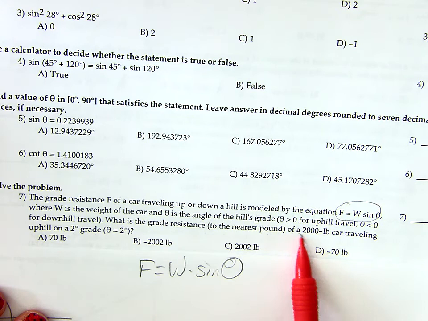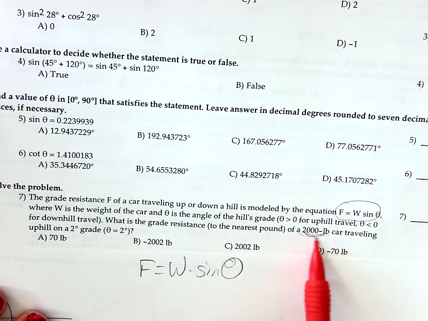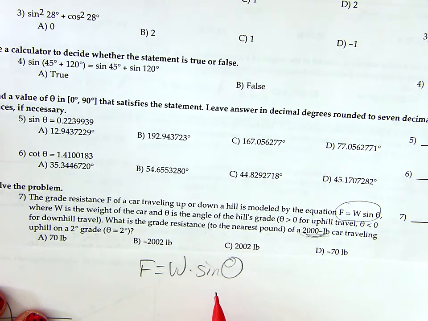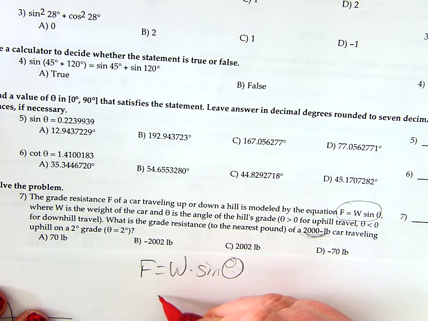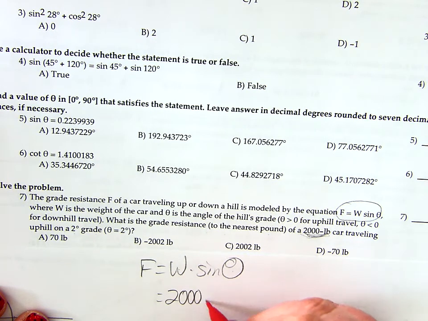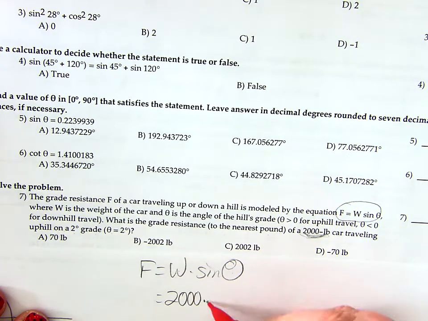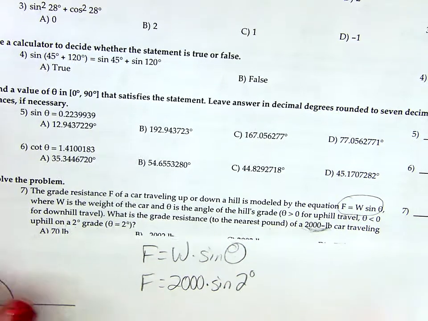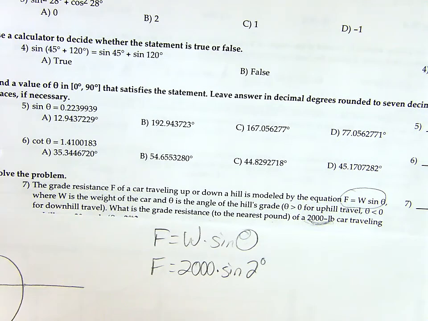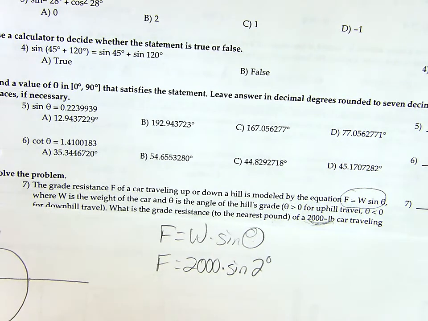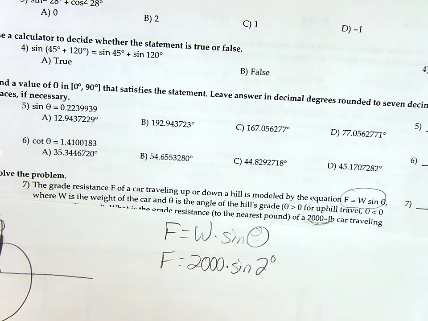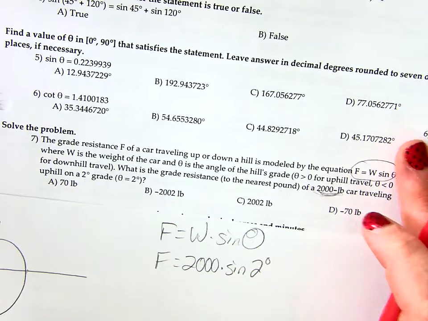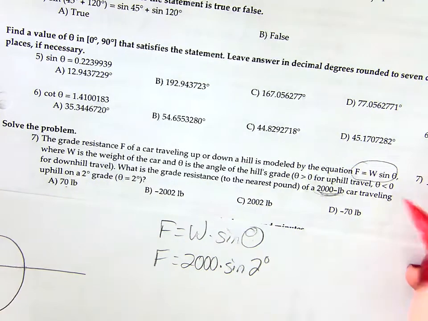So what do I plug in 2,000 for? For the weight, W. Yep. So 2,000 is going to go in for the weight. They told me that theta is 2. So that's it. You're just solving for F. So just hit 2,000 times the sine of 2. 69.8. So A.